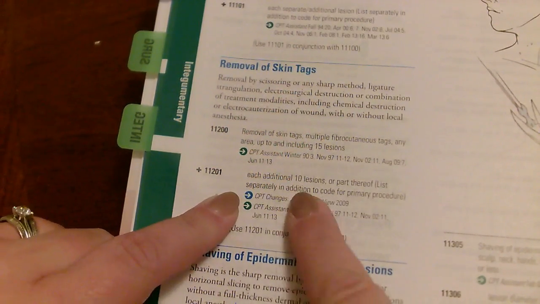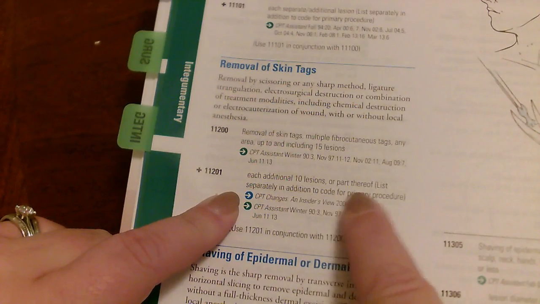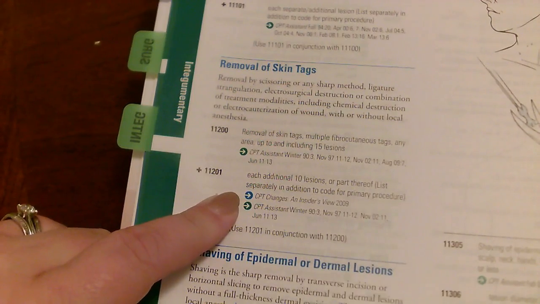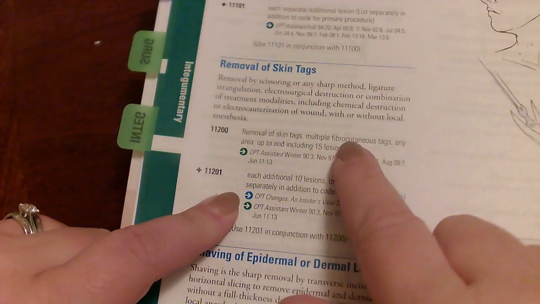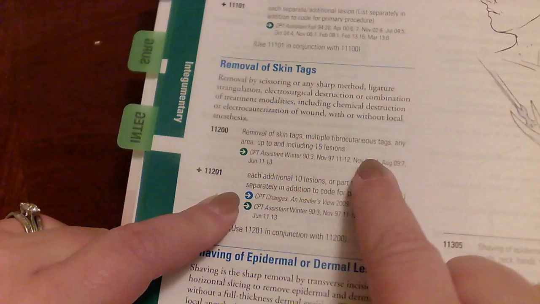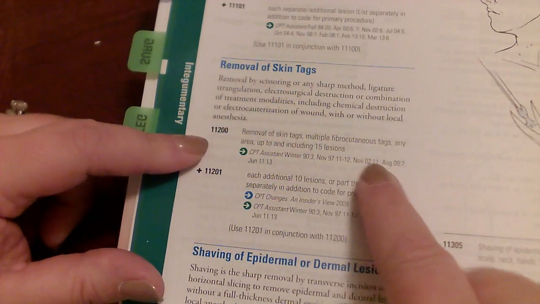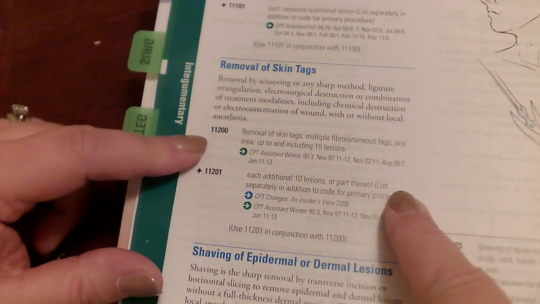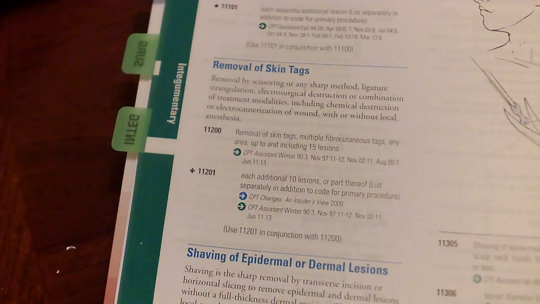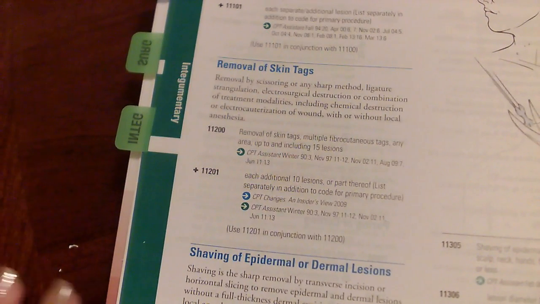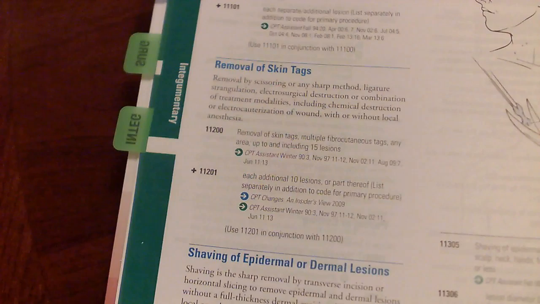It tells you each additional 10 lesions or part thereof you want to list separately in addition to code for the primary procedure. So in this case, the primary procedure is going to be 11200. That's the removal of the skin tags. And 11200 lets us bill for the removal of between 1 and 15 skin tags.